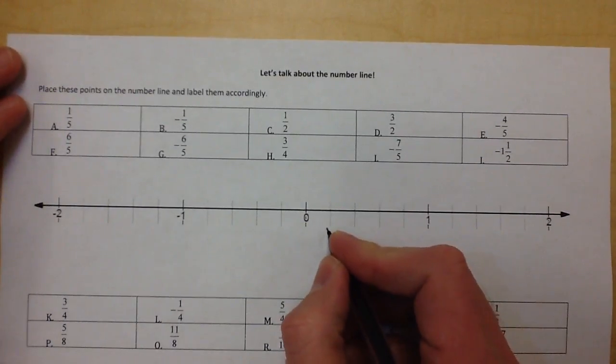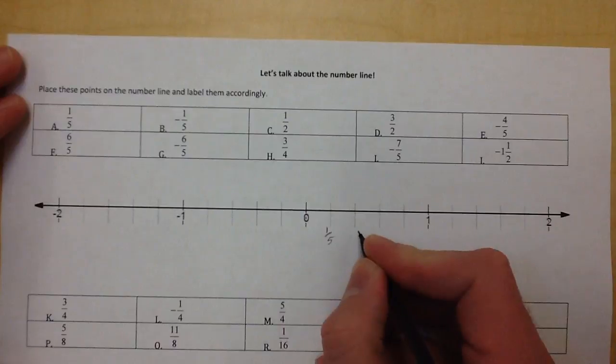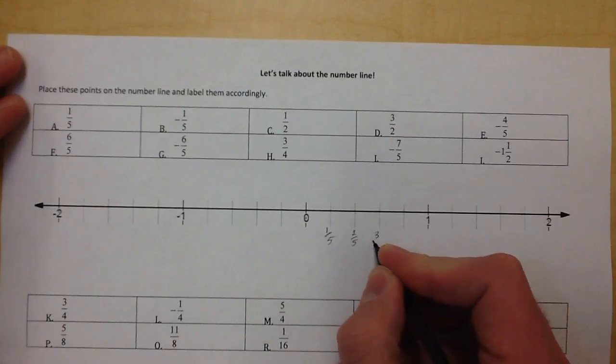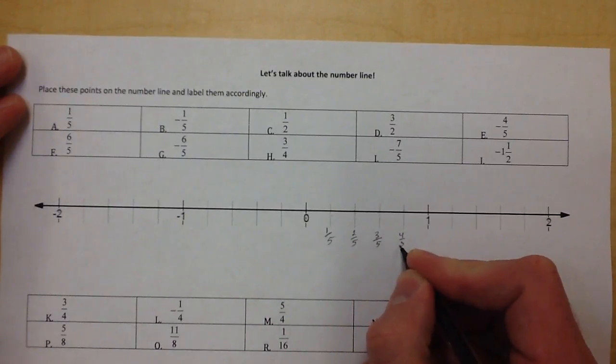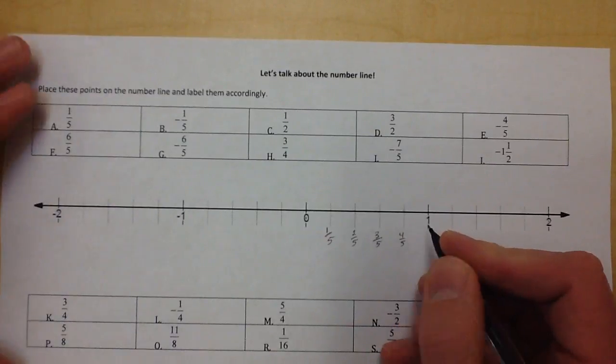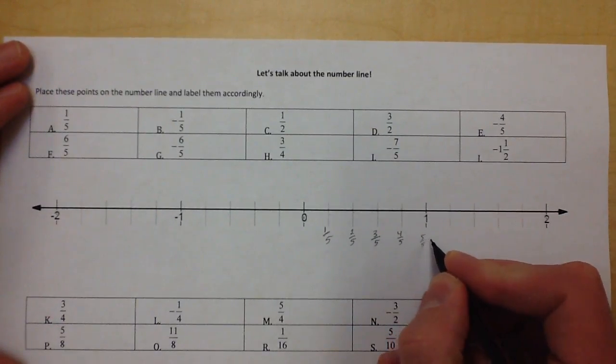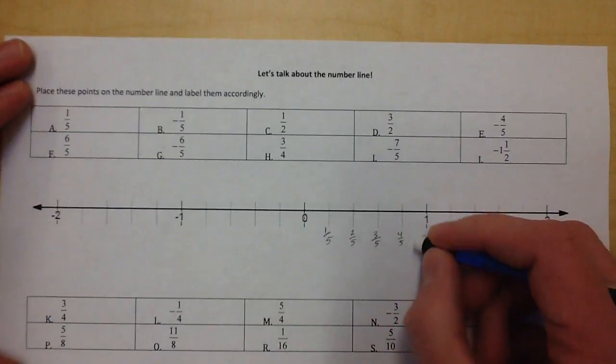If it helps, you can write it down that way. So this is a fifth. This is 2 fifths. This is 3 fifths. That's 4 fifths. And this is 5 fifths. So you could say that's 5 fifths, which is equal to 1. I'm not going to put that, though. Let's erase that.